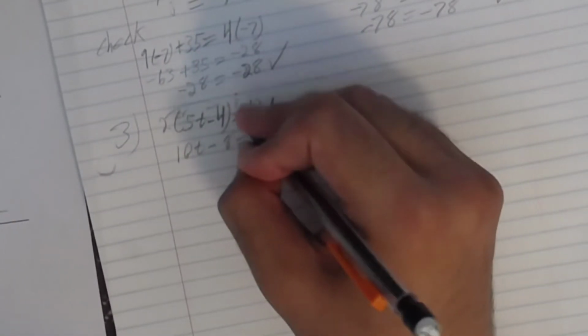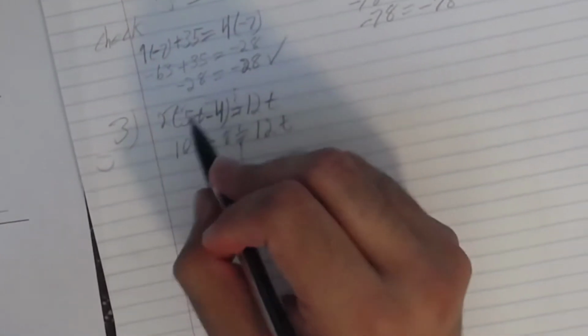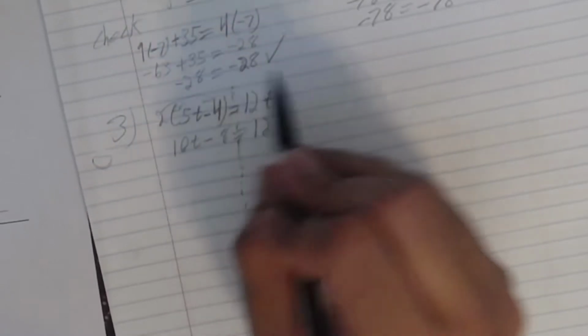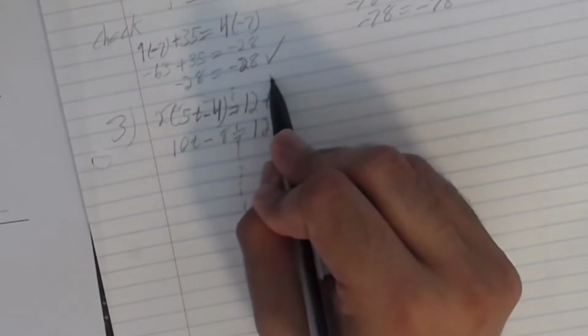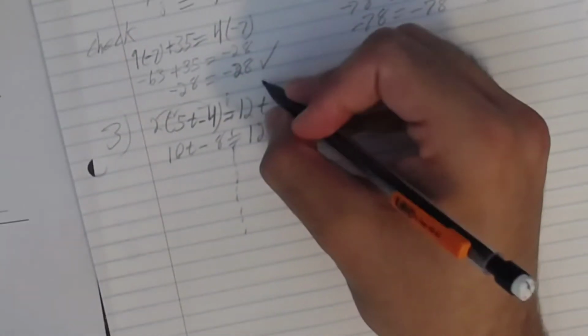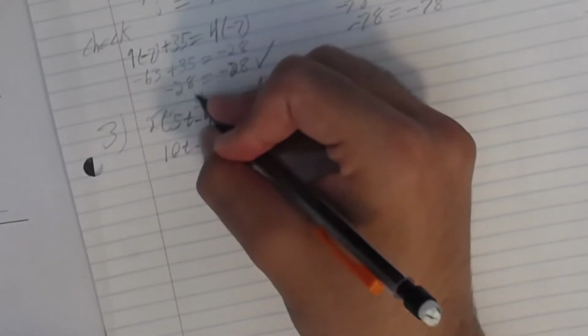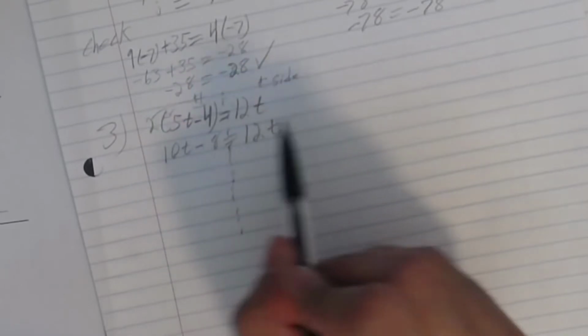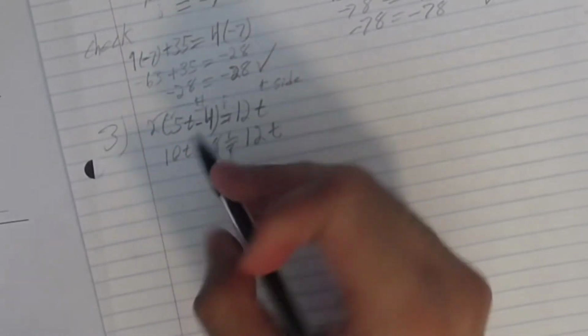We gotta decide which side, make our little wall. Now let's figure out which side we want our t. Let's put our t this side. The reason why I'm saying that is because I want a positive t. I'm noticing that this side will make it positive. This is the t side, this is the number side. So we got to move all the t's on this side and all the numbers on this side.